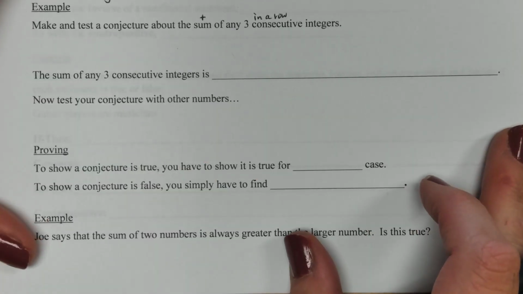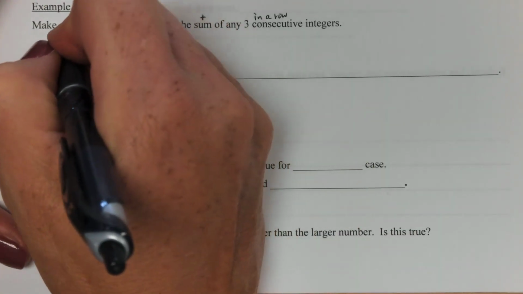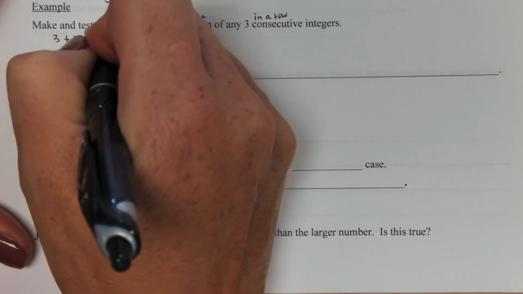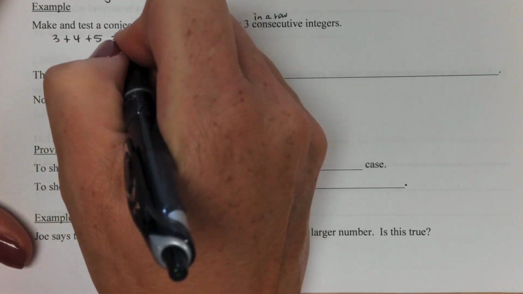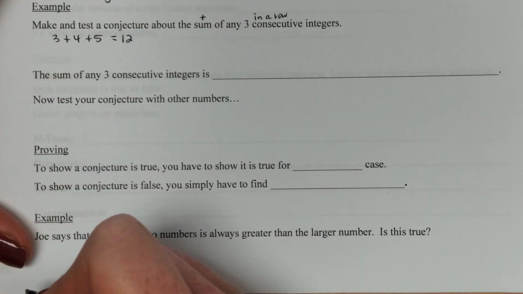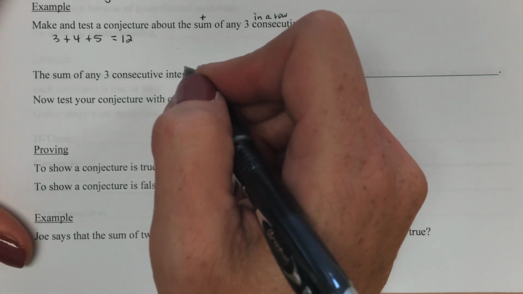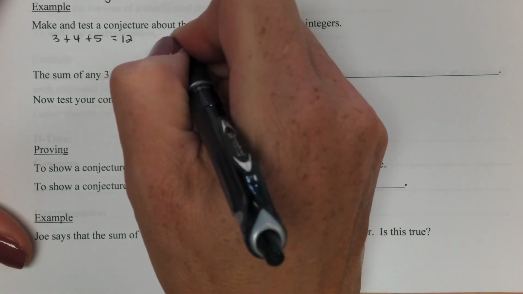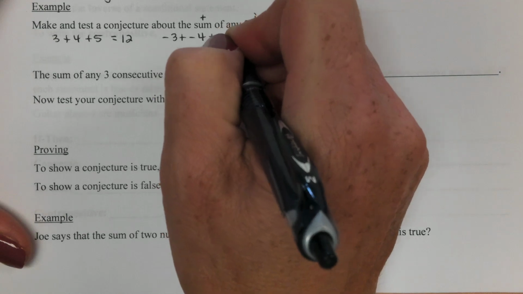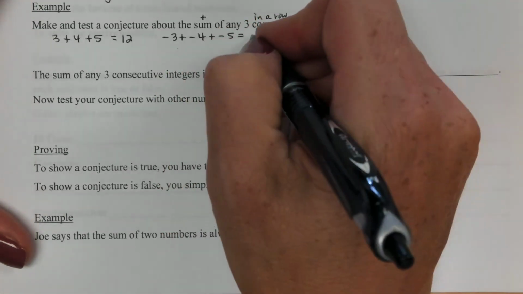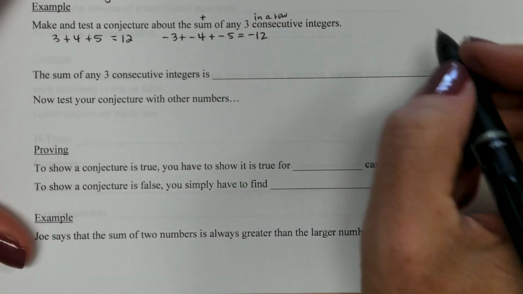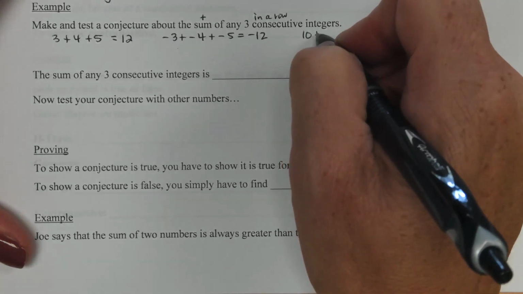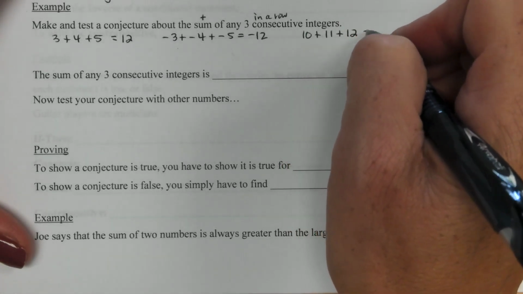So let's just try a few different ones and see what happens. So 3 and 4 and 5. If I add those together, I get 12. Okay. What about if I do a negative? Let's do negative 3 and negative 4 and negative 5. And I would get negative 12. Let's try 10 and 11 and 12.